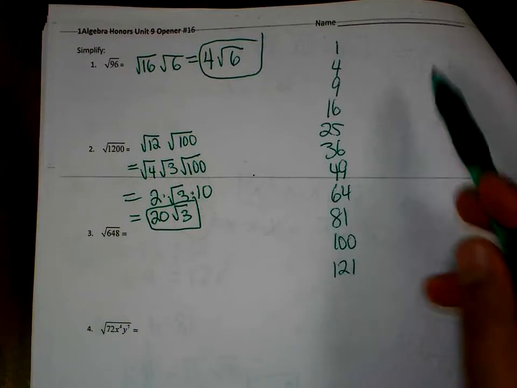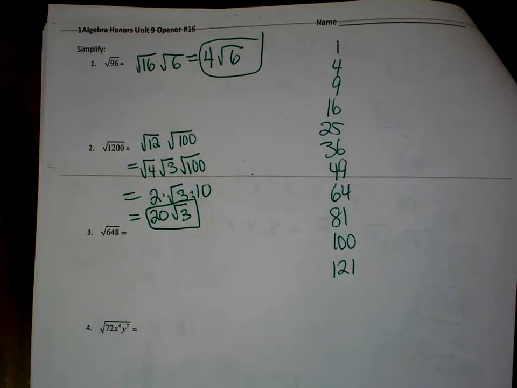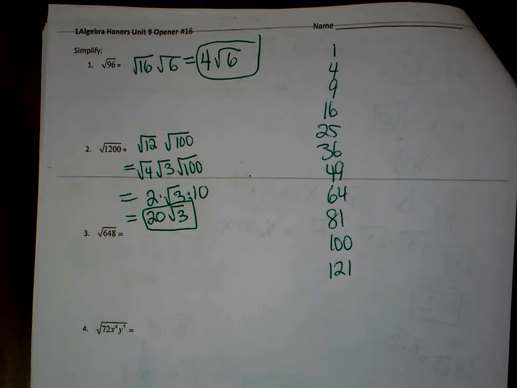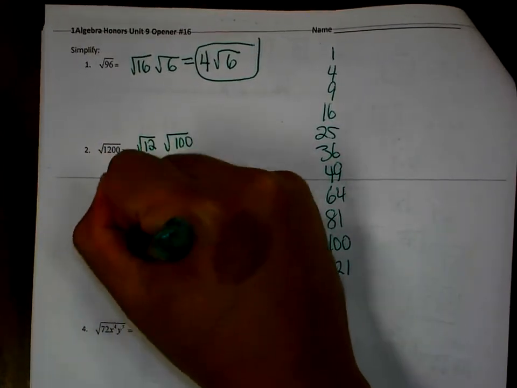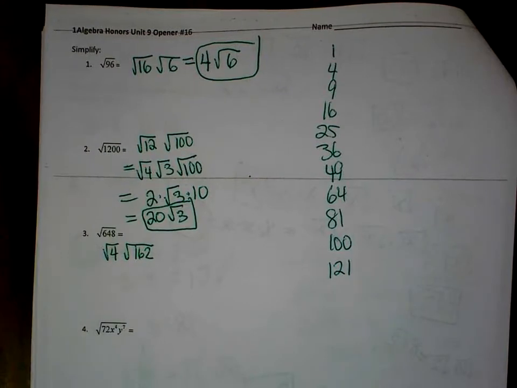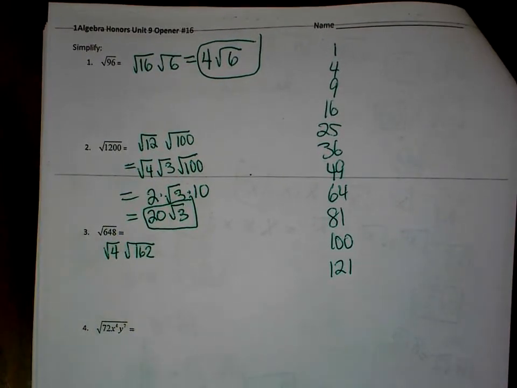So if I were to look at the bottom, 1 goes in obviously, but that doesn't help me. 4. Does 4 go into 648? Yeah, it goes in 162 times. So I end up with square root of 4 times square root of 162. Now, does anything go into 162? 4 doesn't seem to go in. What about 9? 18 times.